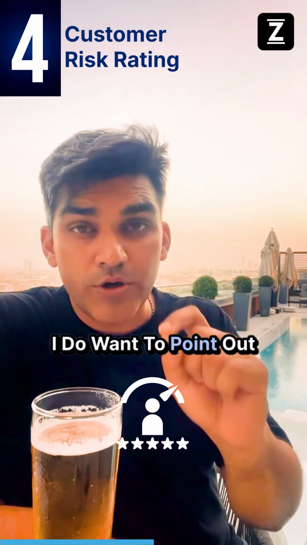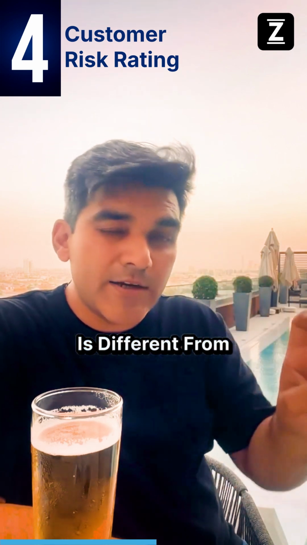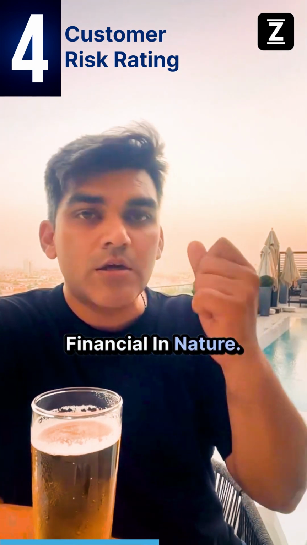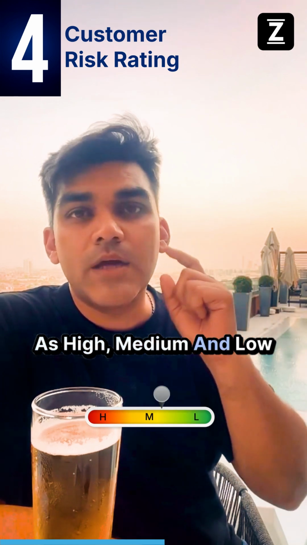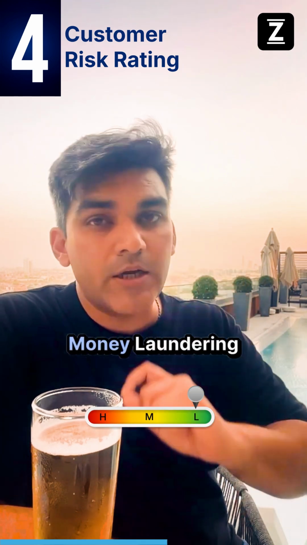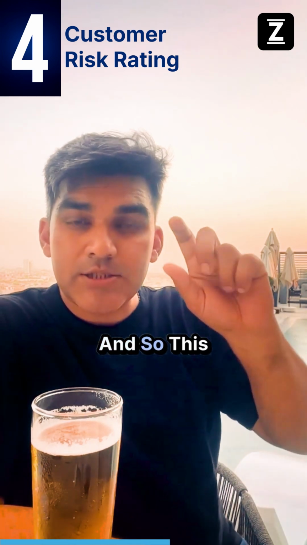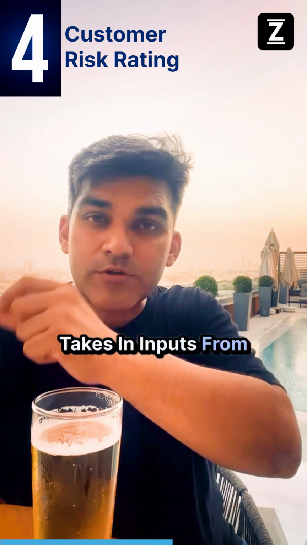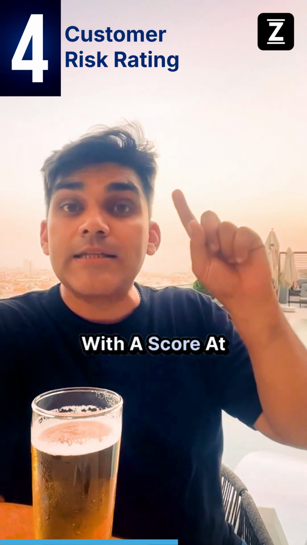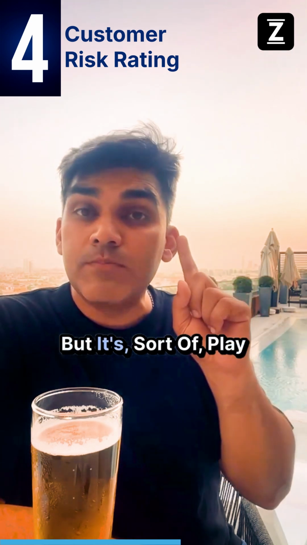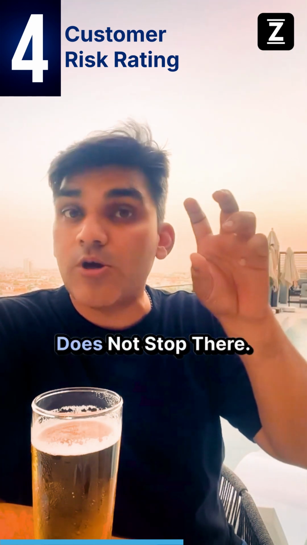I do want to point out that this customer risk rating is different from credit risk rating, which is more financial in nature. Customer risk rating has to do with the categorization of a customer as high, medium, and low from an AML or money laundering point of view. And so this analytical engine takes in inputs from KYC, ID verification, and screening to be able to come up with a score at the time of onboarding, but its play does not stop there.